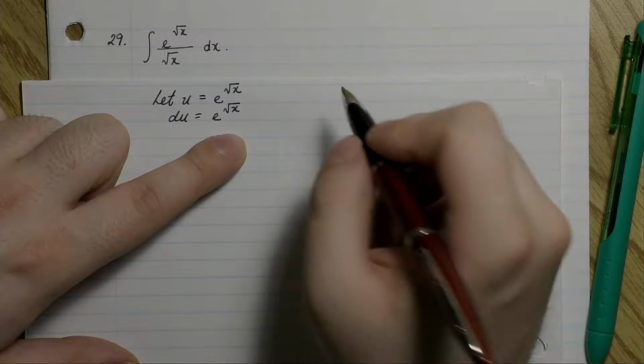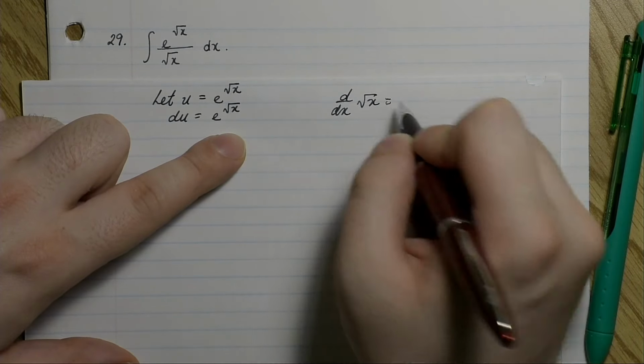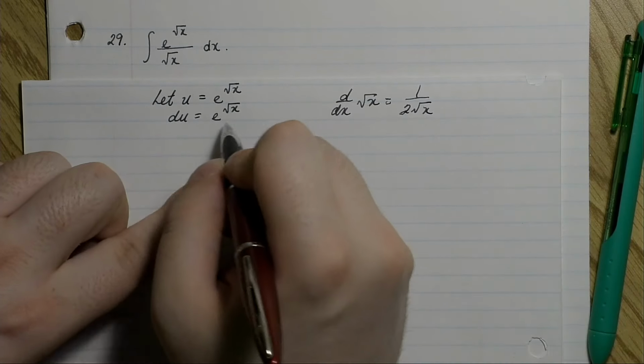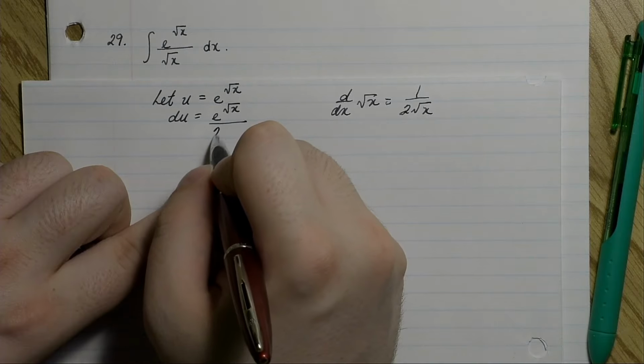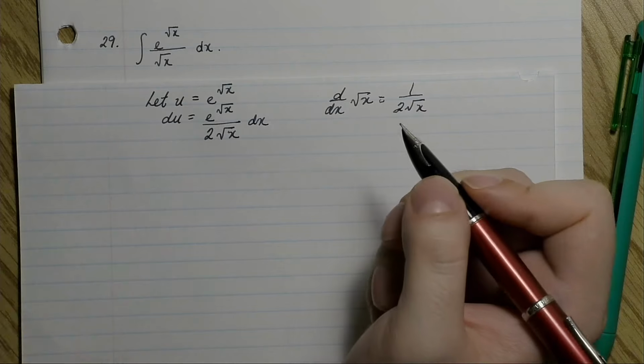Just quickly, I know that the derivative of the square root of x is 1 over 2 square root of x, dx.